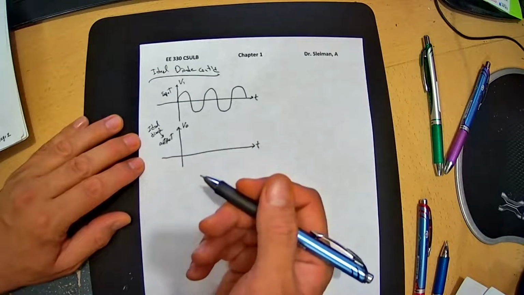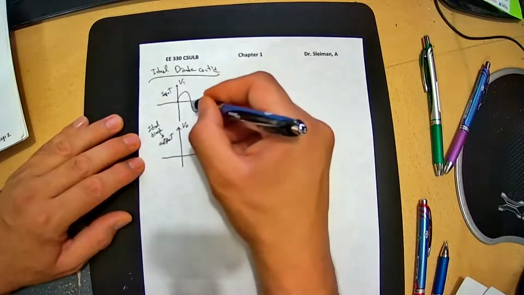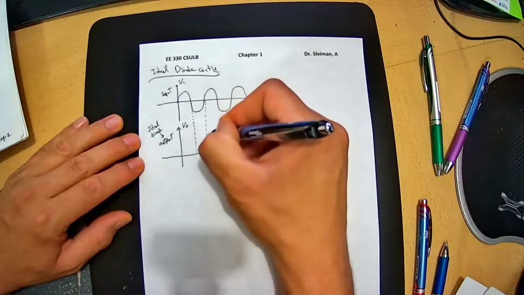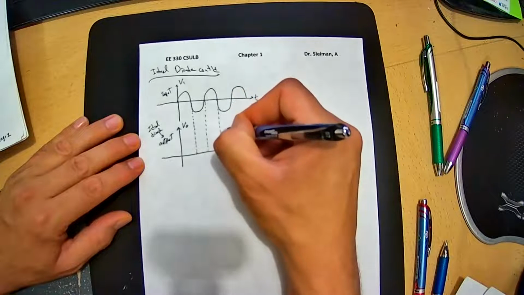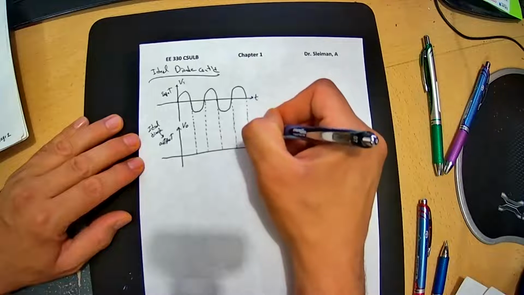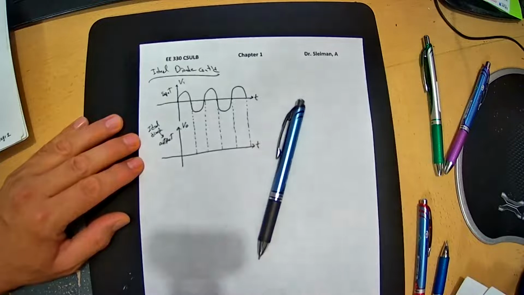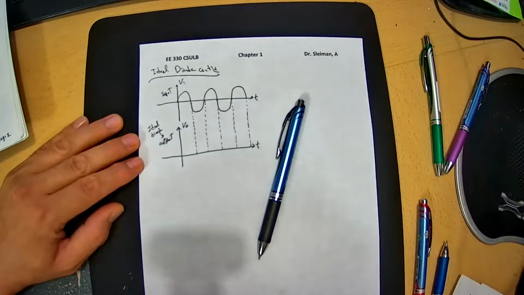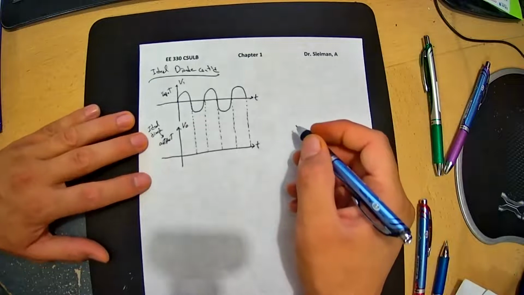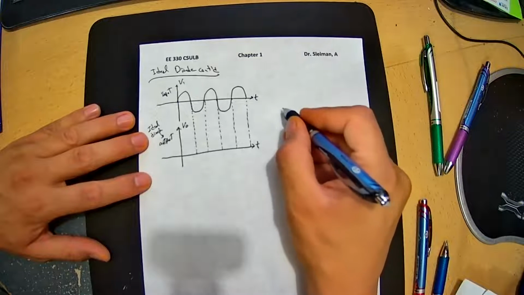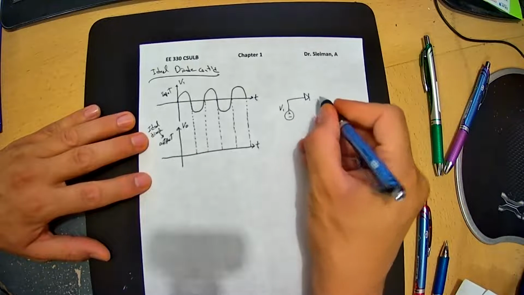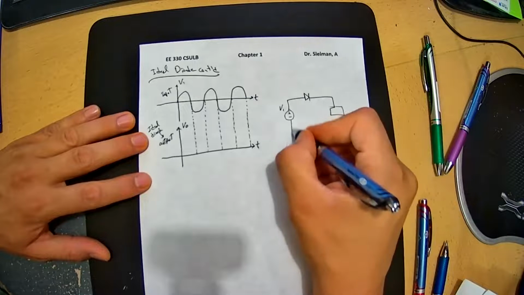I'm just gonna digitize this to show you what happened. Okay, so this is for, let's say, a voltage source here. I'm gonna call it V1. And I have a diode here and a load here.